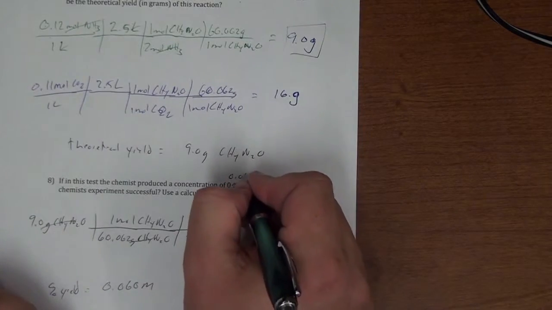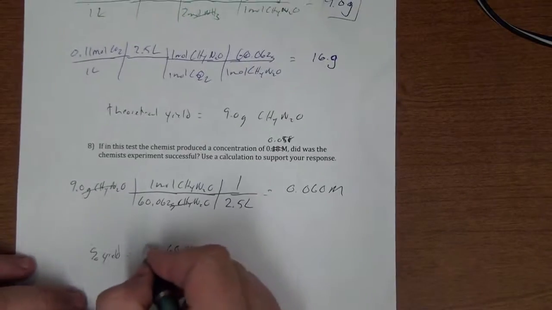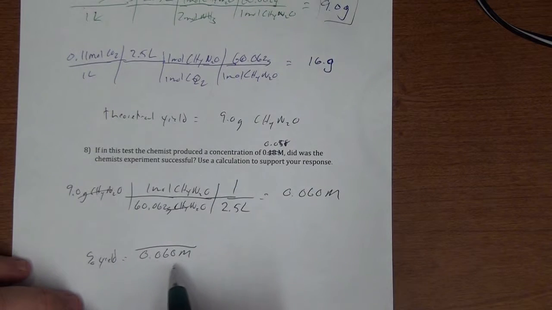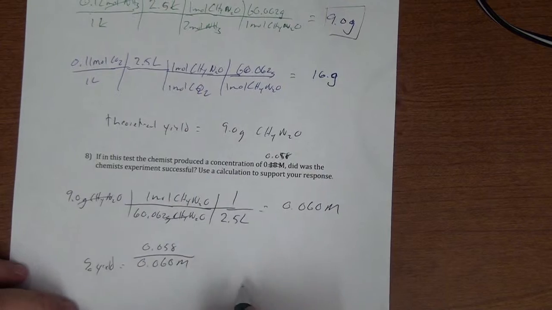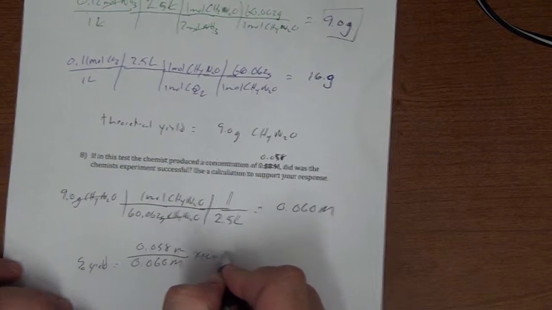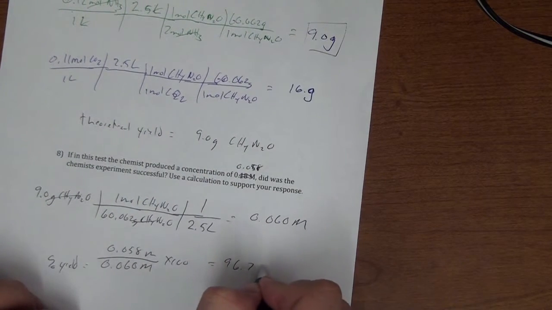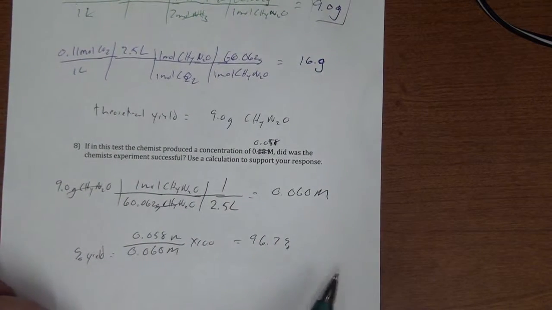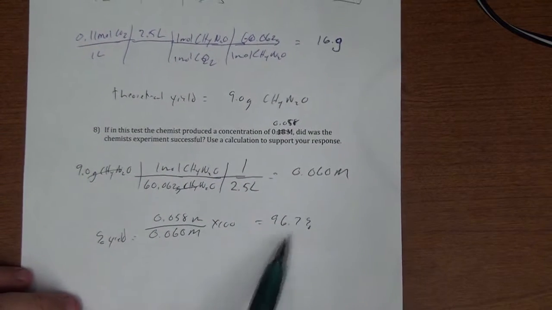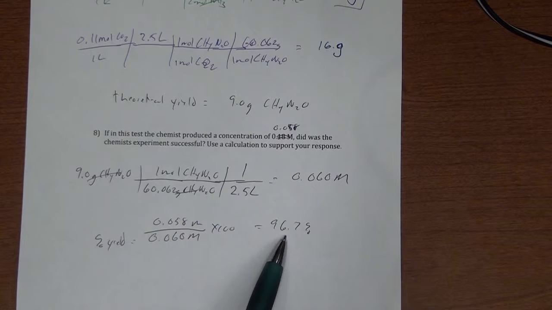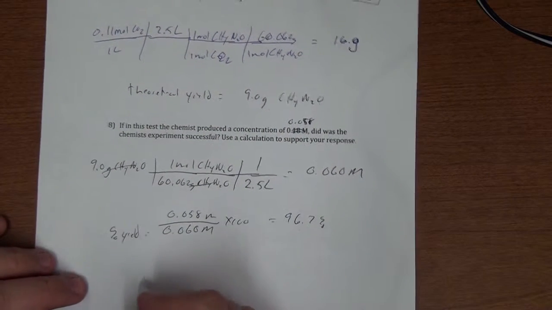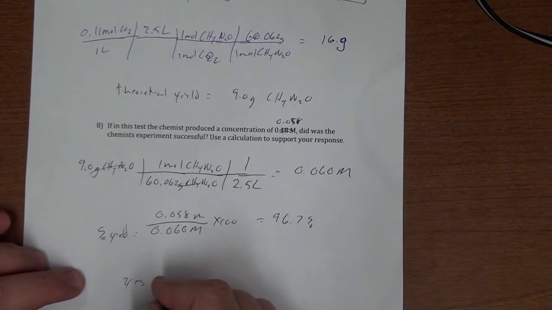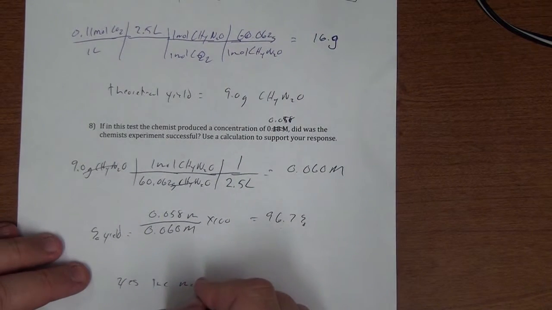Oh, 5.8. That's the theoretical yield. Divide that into the actual yield times 100, and we get 96.7%. So when we do that, we see that we went up from 70.02 to 96%. So yes, this improvement, the method has improved.